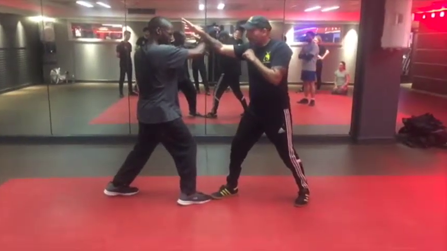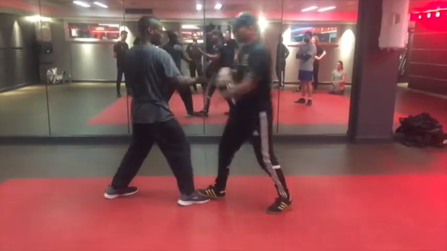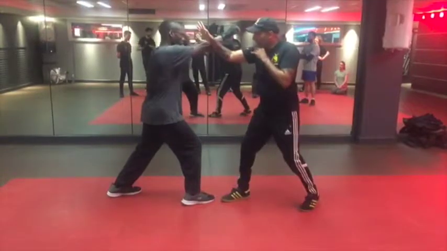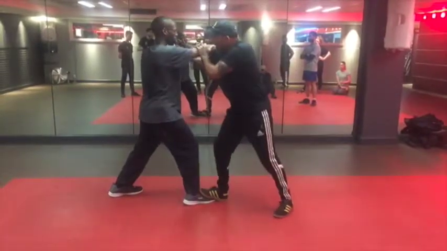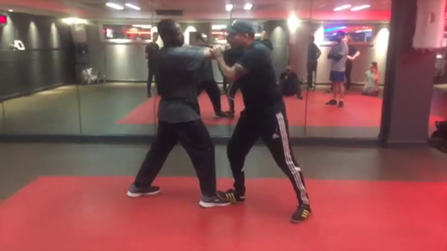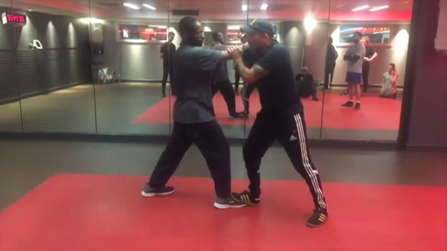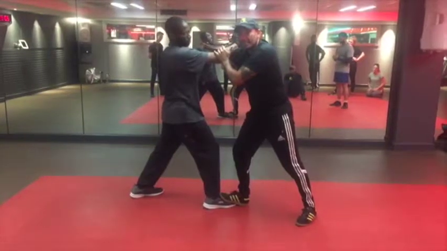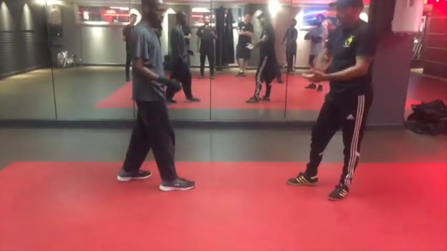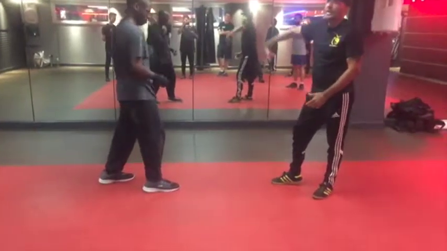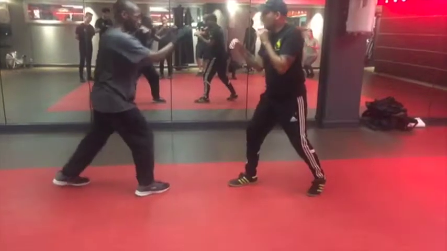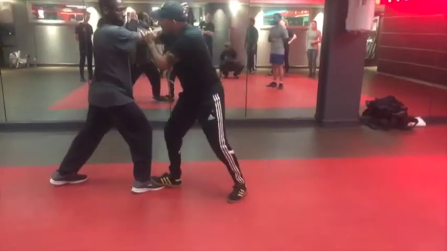And then from there, I could move into this. Or I could do it from here and go there, and then from there move into this. And if he doesn't block on the rear hand, he's going to get a slap to his jaw, or a slap to his ear, or a chop to his neck. Make sense? So ideally, if he's aware of that hand coming around, he's going to then use the rear hand to block that. So again, start here, and then end up going into this position.